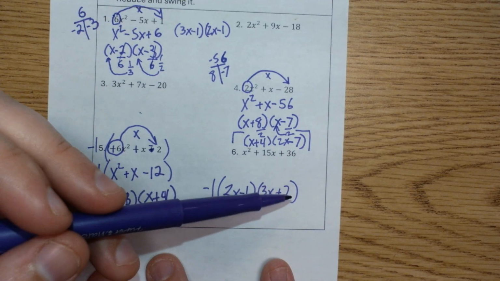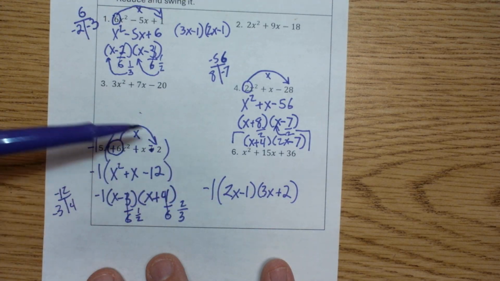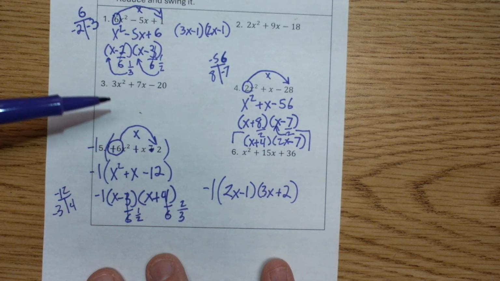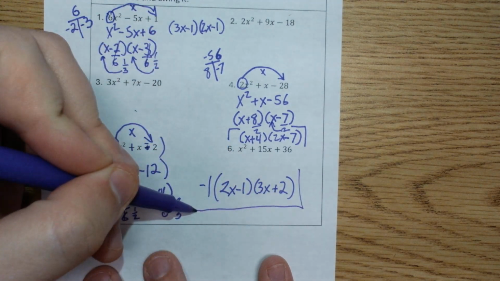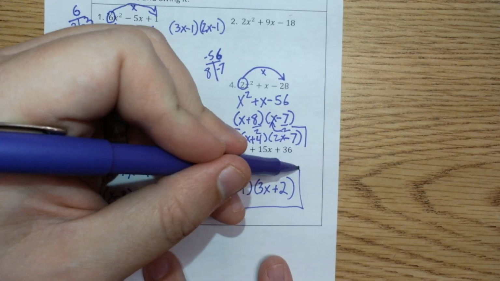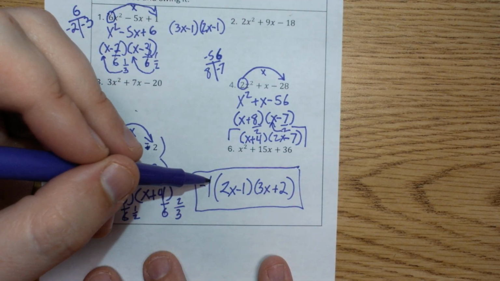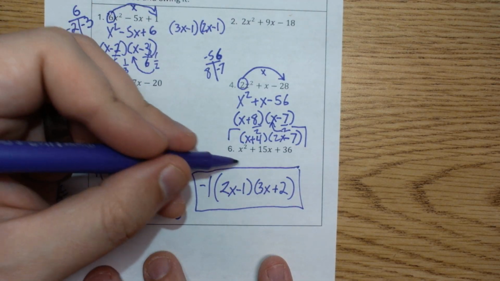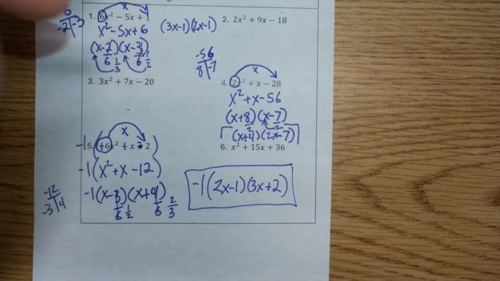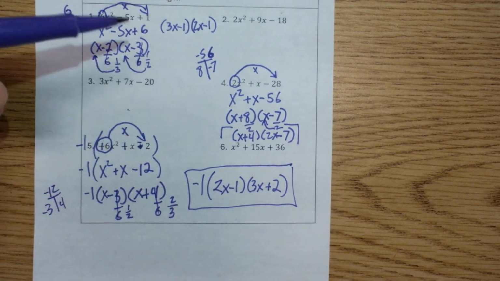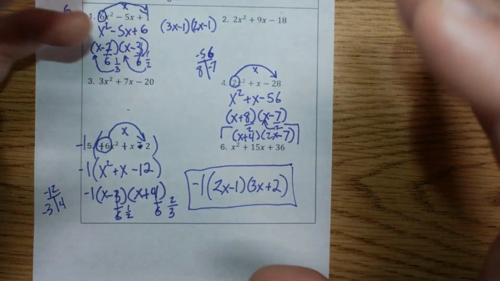If I do -1 times 2 times -1, that gets me the +2 that was there. So this would be a perfectly fine answer. Of course, you could multiply the one into one of these factors or the other, not both, because that would be multiplying by -1 twice, since technically all this would be multiplied together.